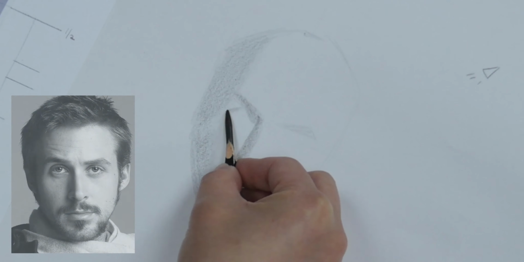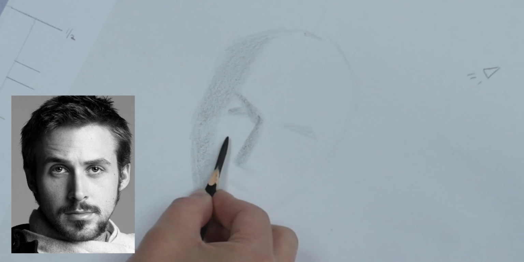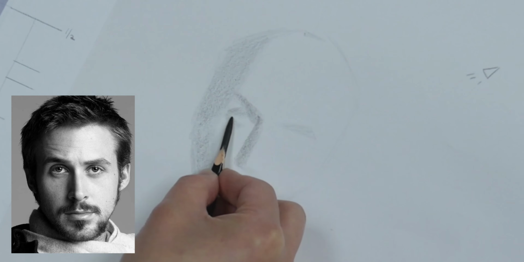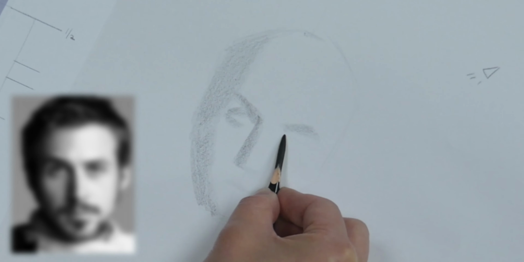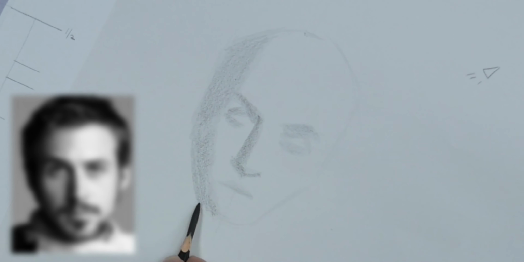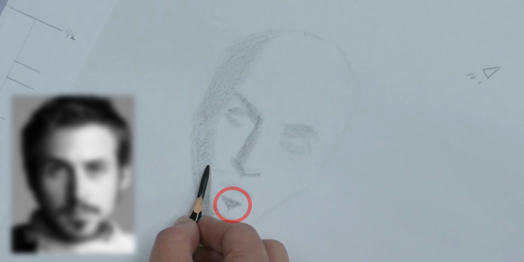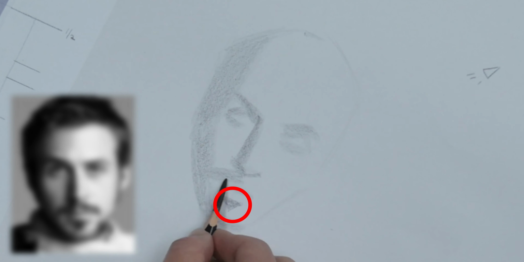And I'm just sort of blocking in what I see when I squint. And see, I'm just looking for really simple shapes right now and not focusing on any details.